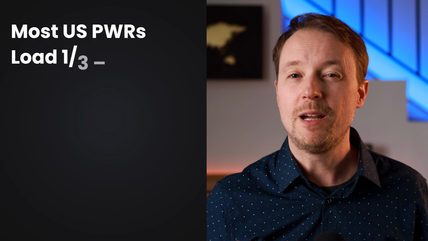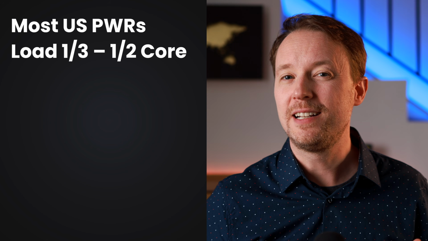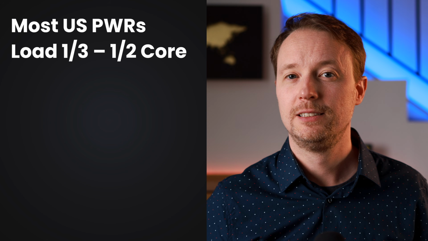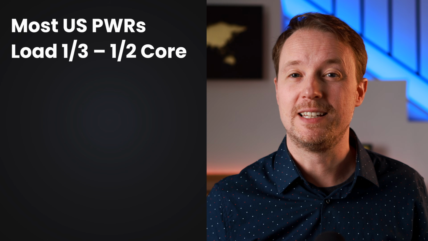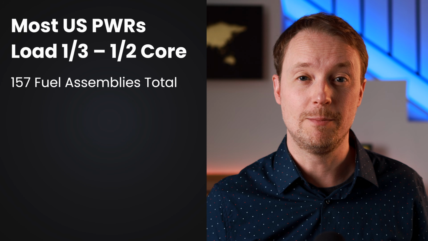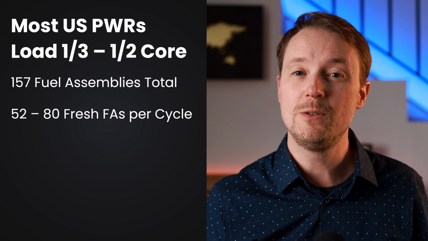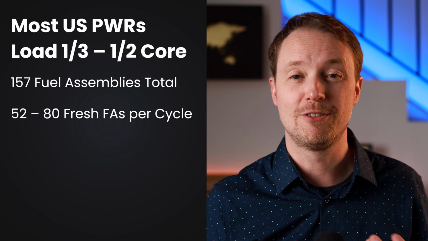But you probably noticed something. We've been saying that each batch of fuel assemblies operates in the core for 2 or 3 cycles. Most PWRs in the US load between a third and half of the core each cycle. Meaning if a core like an AP1000 has 157 total fuel assemblies, it would load between 52 and 80 fresh fuel assemblies every cycle.